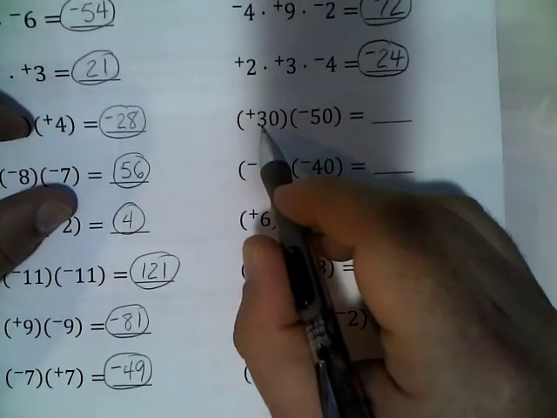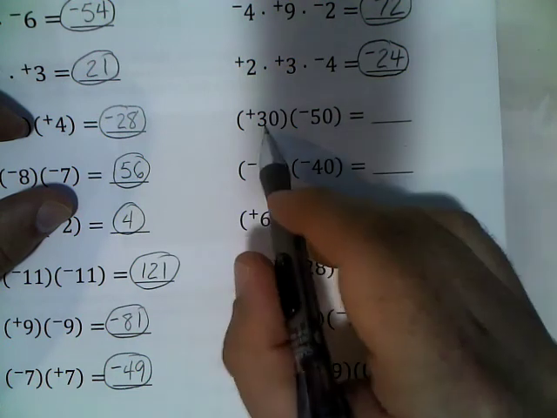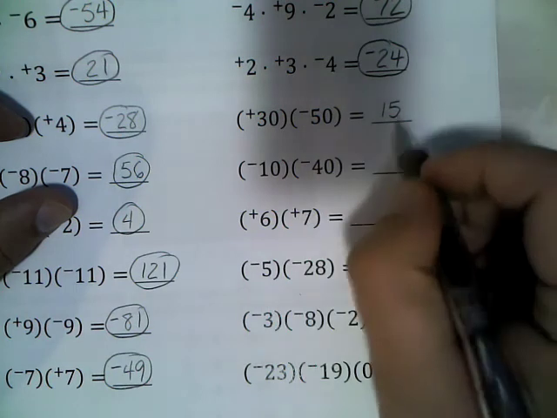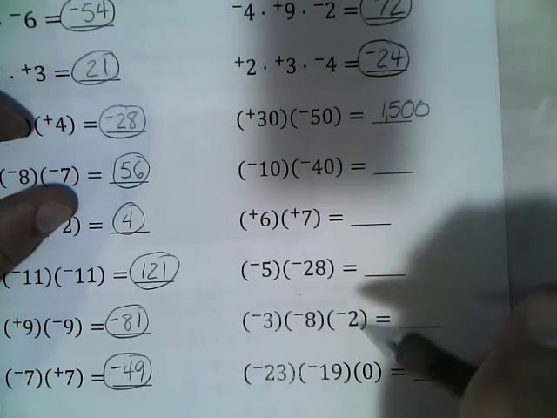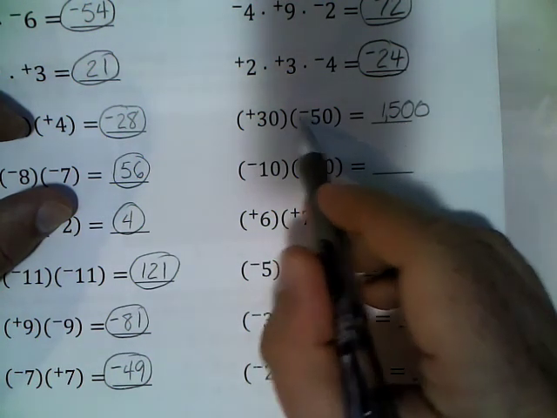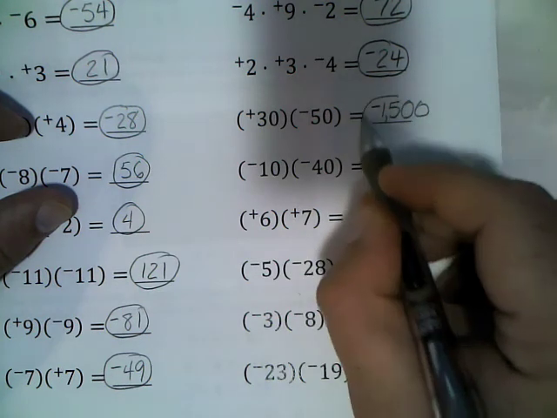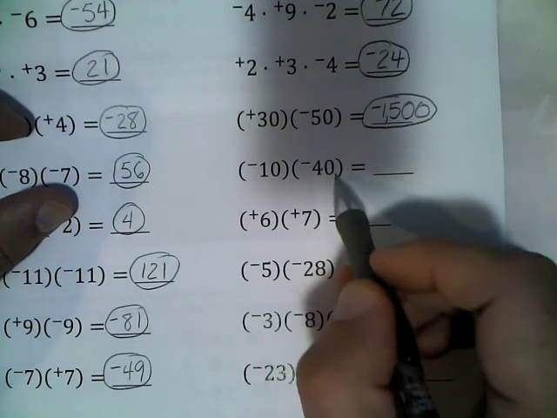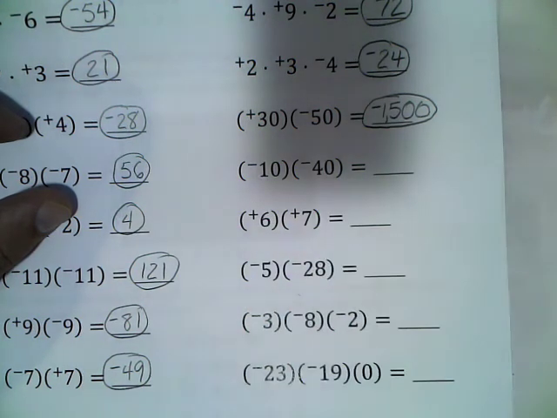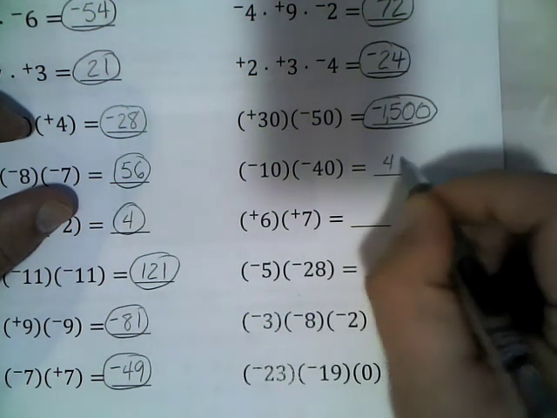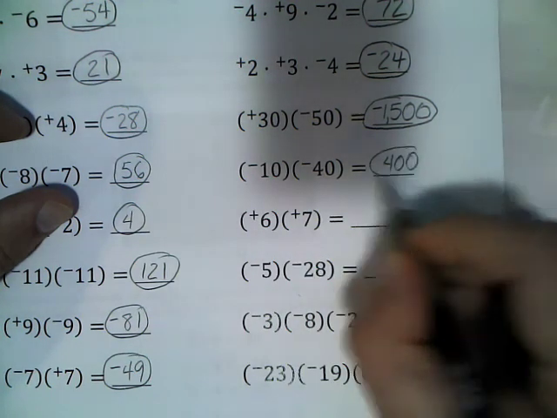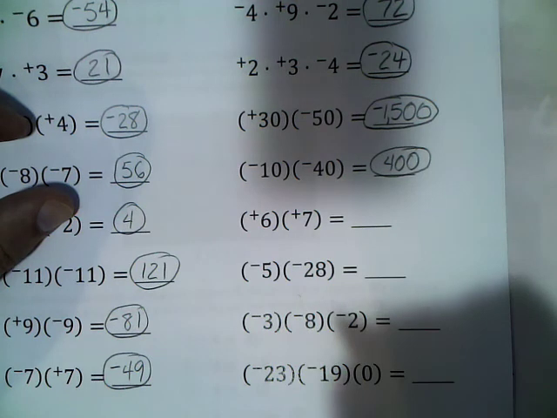All right, a few more examples here. So 30 times 50, remember this is going to be like 3 times 5, but then it's going to have 2 zeros at the end. So 1,500, and since there's a single negative here, it will tag along to the answer. 10 times 40, negative 10 times negative 40. Well, 10 times 40 is 400, but a double negative will cancel, so that'll just be normal positive 400.